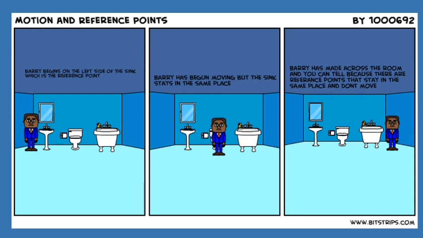And so we can say that Barry changed his position and that he moved from one side of the sink to the other. And on the third picture or diagram, you can see that Barry has made across the room, and you can tell because there are reference points that stay in the same place and don't move.